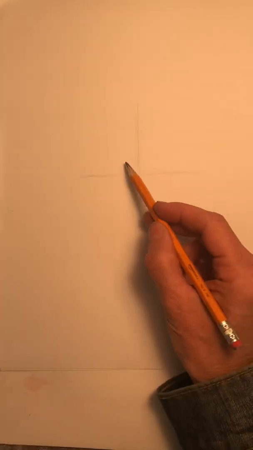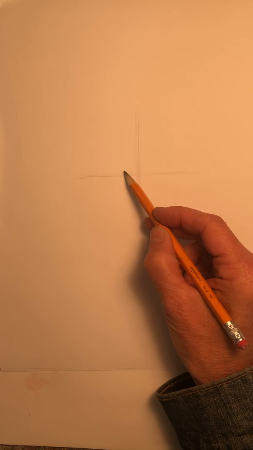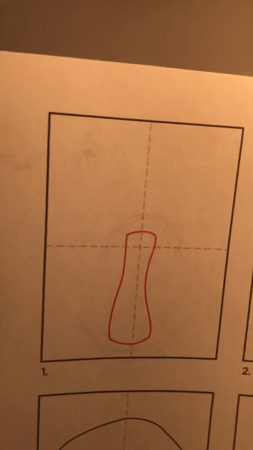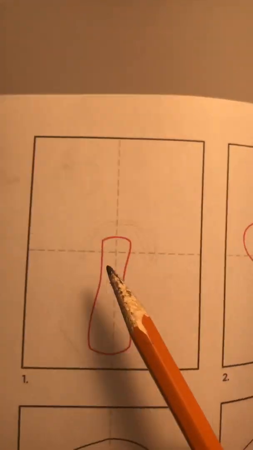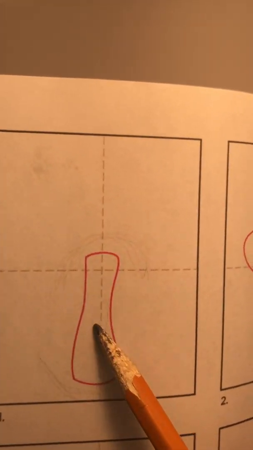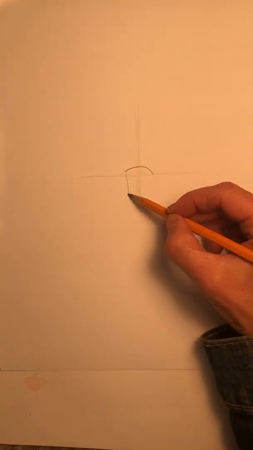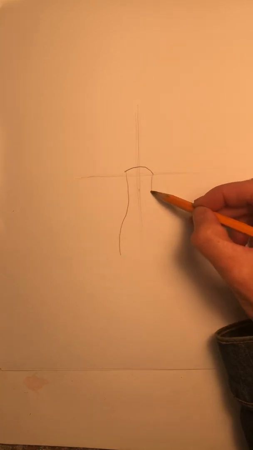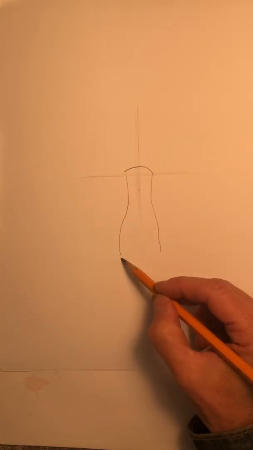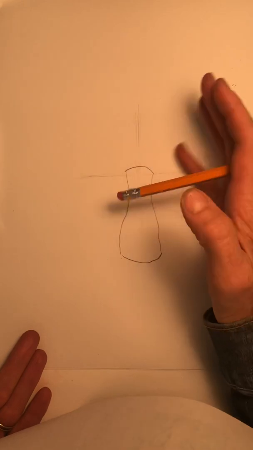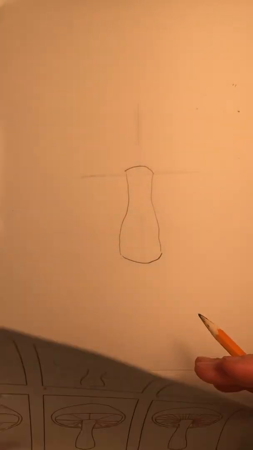So let's go ahead, find the center, and make a curved line here. I'm going to draw mine kind of small so I can fit it. And then we're going to come down on the edges here, and it looks like it just kind of comes in and then out. Boys and girls, it doesn't have to look just like this, but the basic idea here is to come in and then back out again. And then we're going to try to do that curved line underneath. So I'm going to go ahead and just erase my center line. And I've got the base of a mushroom.